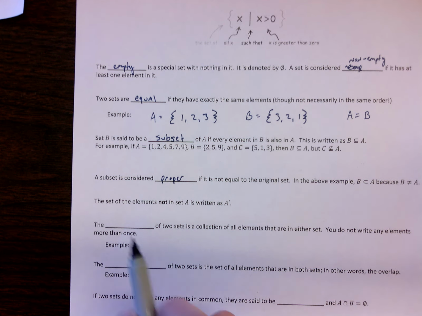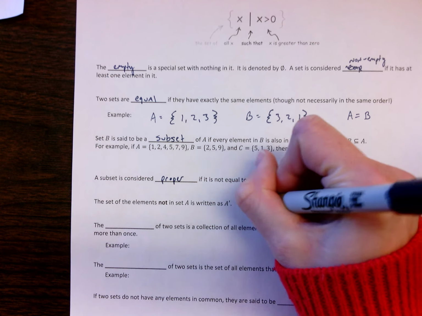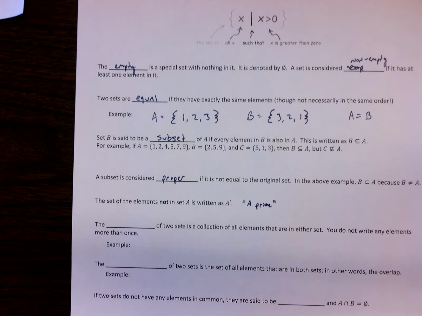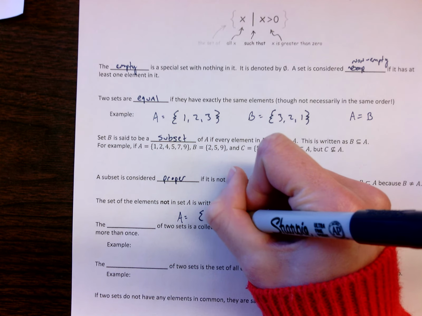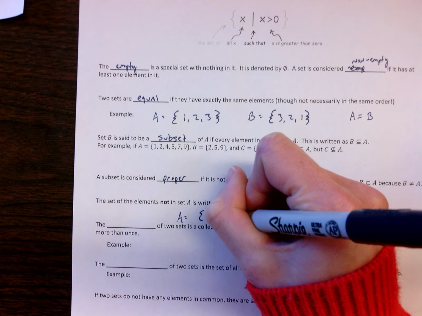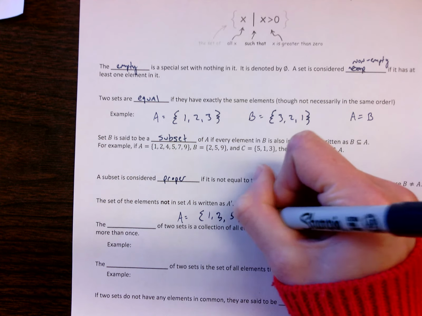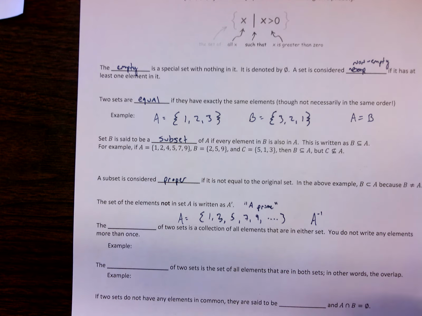Okay. All right, the set of elements not in set A is called A prime. Sorry, that was silly. So for example, if set A was 1, 3, 5, 7, 9, and so on, then set A prime would be everything not in that set.